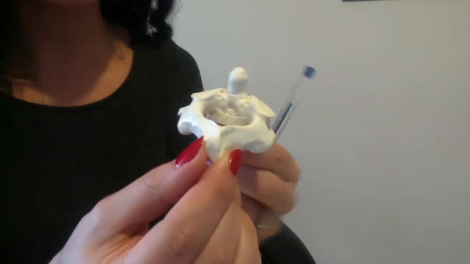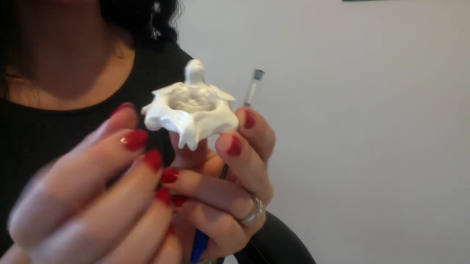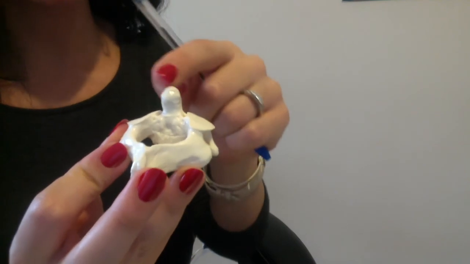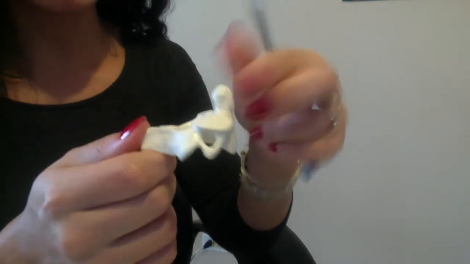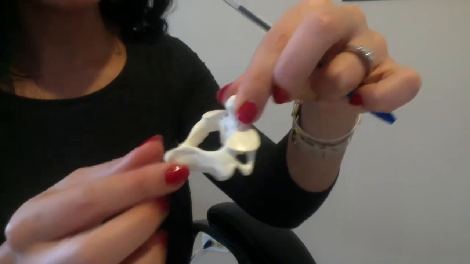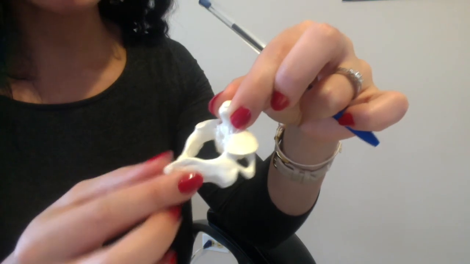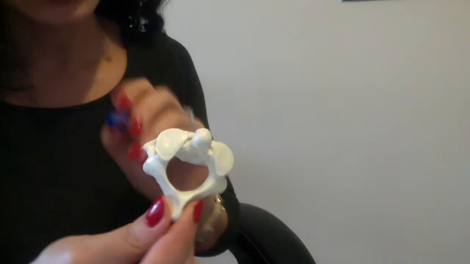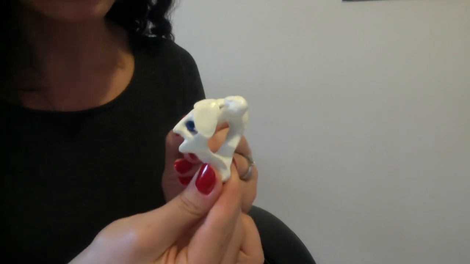Finally, we have C2, also known as the axis. This also has unique features, specifically this dens right here, protrusion at the top. So this dens is always pointing superiorly, and that's how you can identify superior versus inferior. On the dens, or on the C2 axis, you can also identify the spinous process, superior articular facets, transverse processes, as well as the transverse foramina on either side.